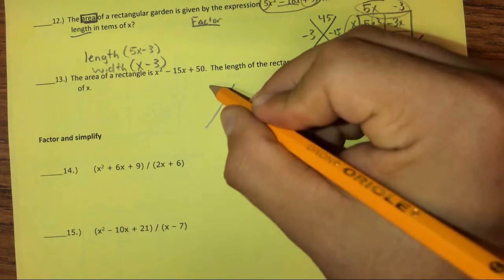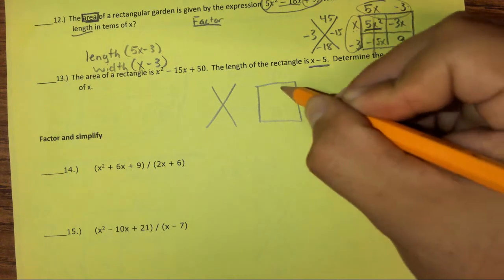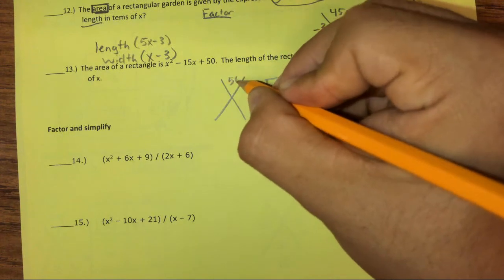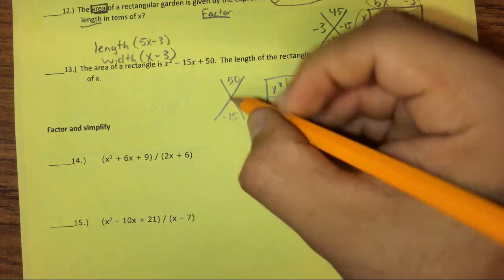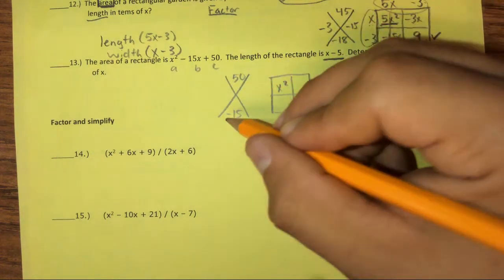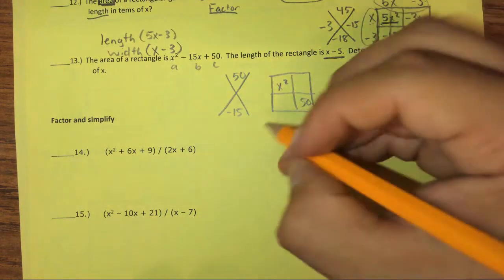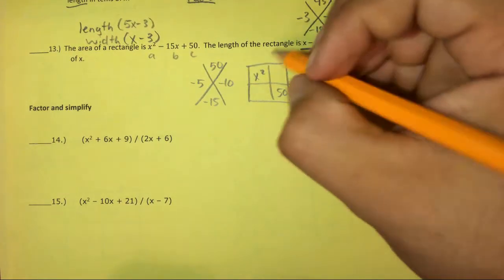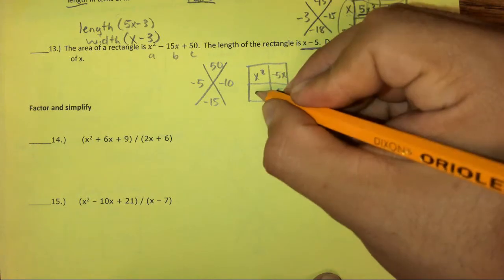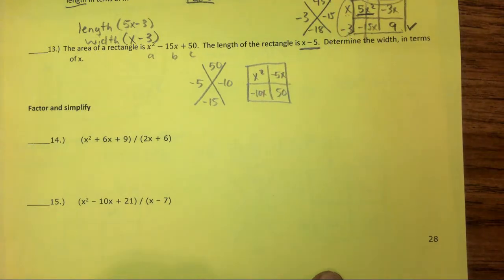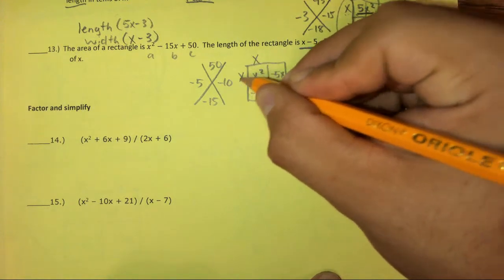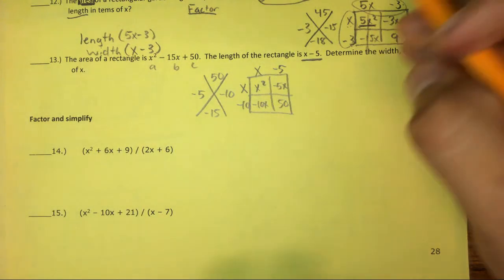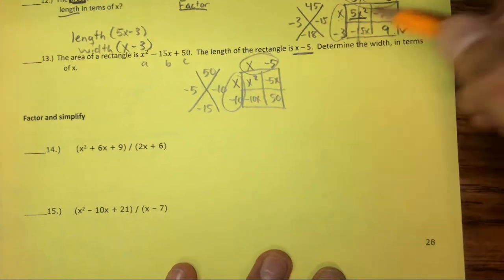All right, so what that means is, again, I do X box. Again, first and last, so we have x squared and 50. In fact, I think we've already worked this problem. In ABC, that's how I got the 50 and the 15. B is going to be negative 15. Like I said, I think we've already worked this one. That was negative 5 and negative 10. So we have minus 5x and minus 10x. When we factor this out, x squared is x and x times negative 5, and then x times negative 10 give me what I need. So again, my two factors here would be x minus 5 and x minus 10.